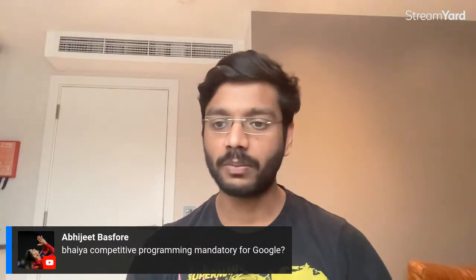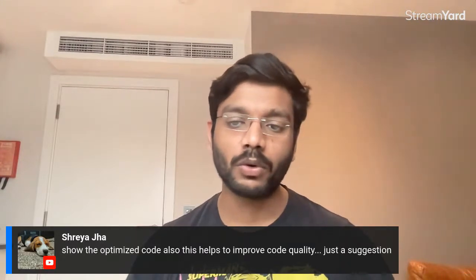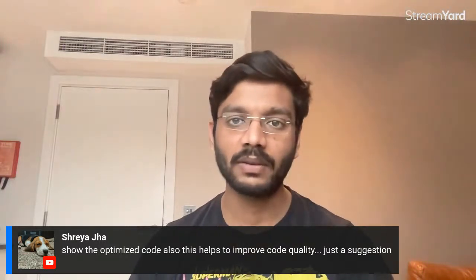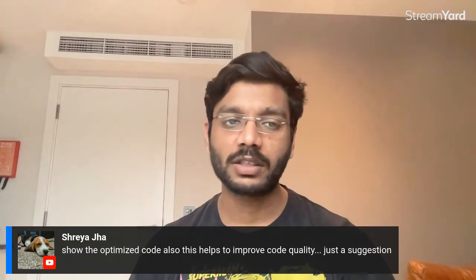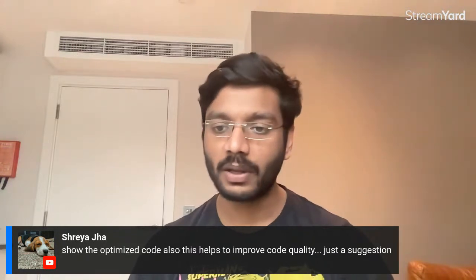Okay, a good suggestion by Shreya: show the optimized code that helps to improve the code quality. I will do that. I have anyways solved most of these questions, so if needed, I'll just update the code quality and do it before the call.